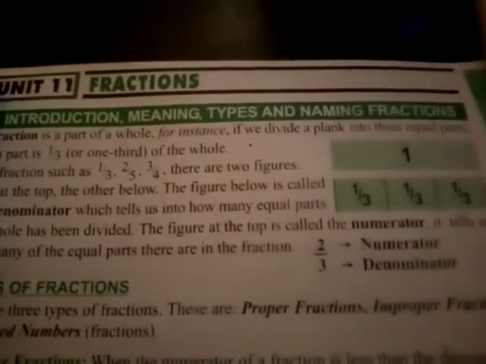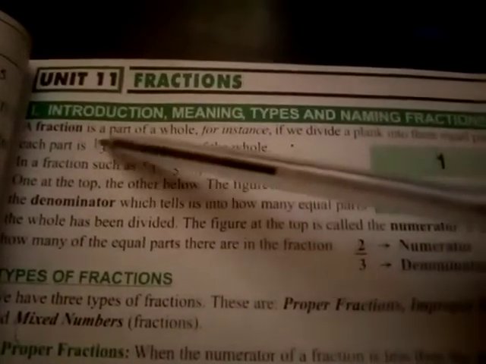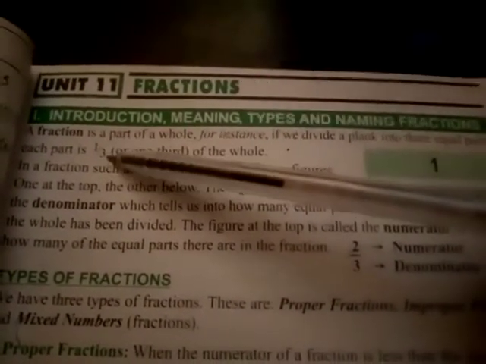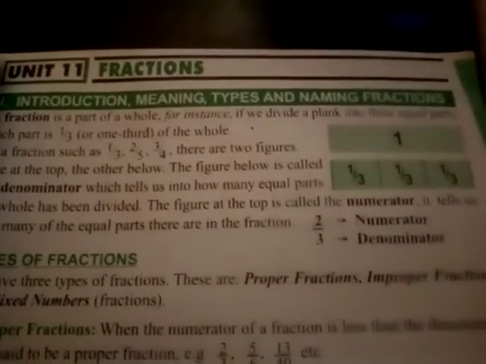A fraction is a part of a whole. For instance, if we divide a plank into 3 equal parts, each part is 1/3 of the whole. For example, this is a biro, this is a pen right here. If I divide this pen into 3 equal parts, 1, 2, 3, I will be having 3 different parts of this biro. The one on top is showing that it is the biro, while the 3 below is how many ways I have divided the biro into. You can call it 1/3 of the whole.